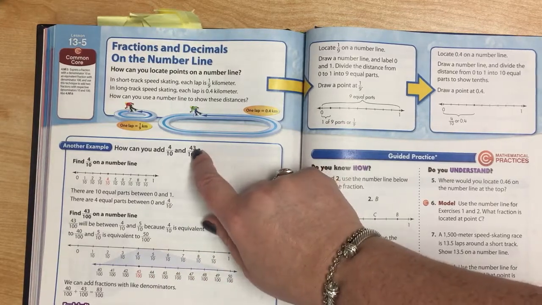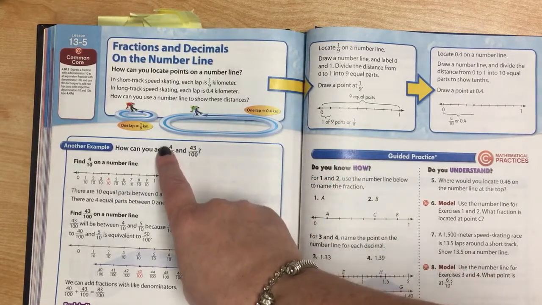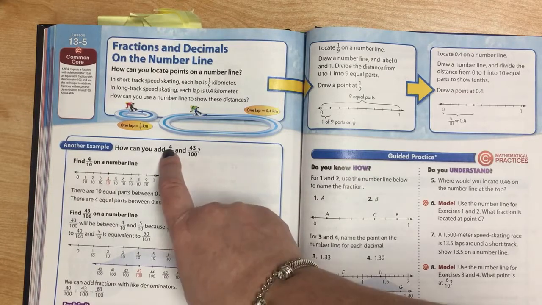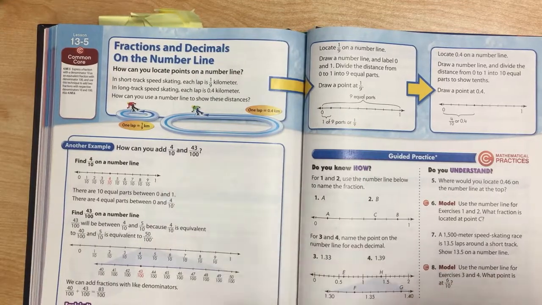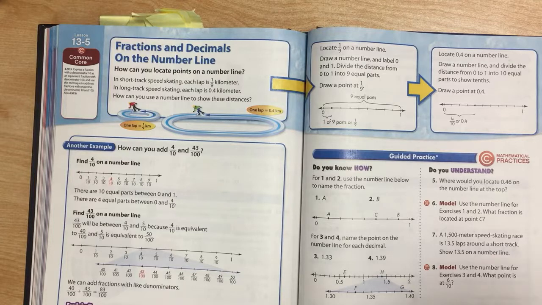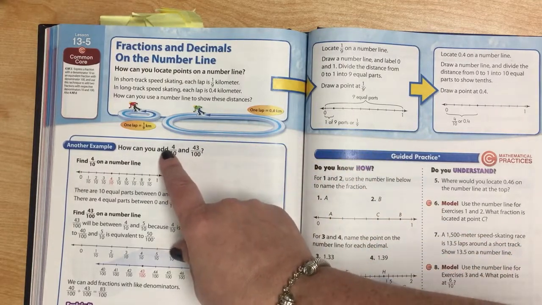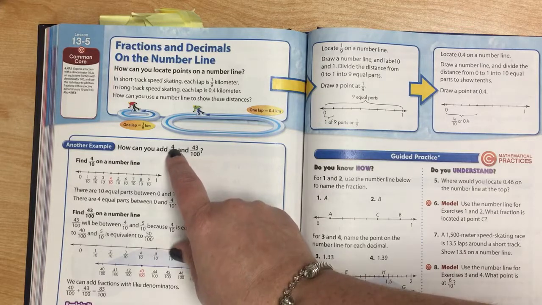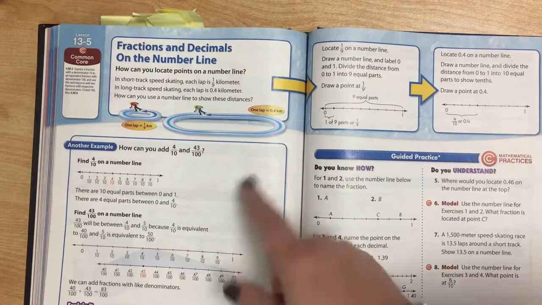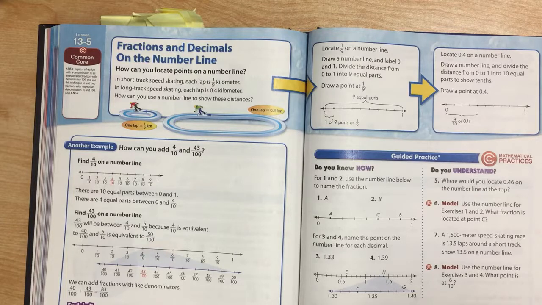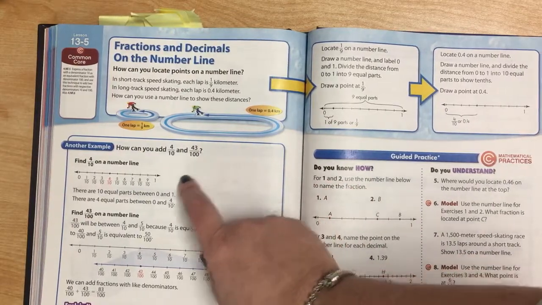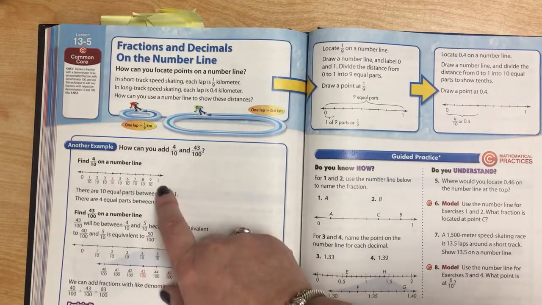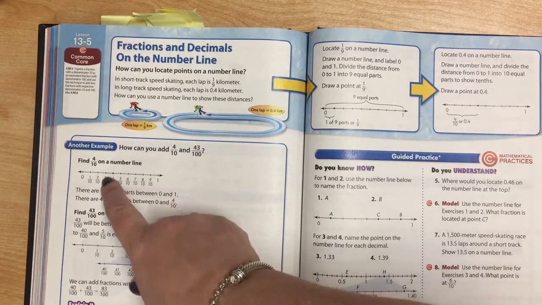Mainly because of this 43 up here. Anytime you've got a number over 10, that is a single digit number only. And that number, what does this 4 represent? 40. It represents 40. So if I'm going to change 4/10 into 100s, it would just be 40/100. Well, now I'm just adding 40 and 43, right? 40 and 43 is 83 over 100. So there's my answer.